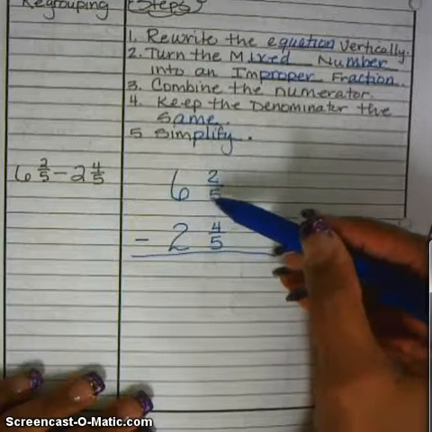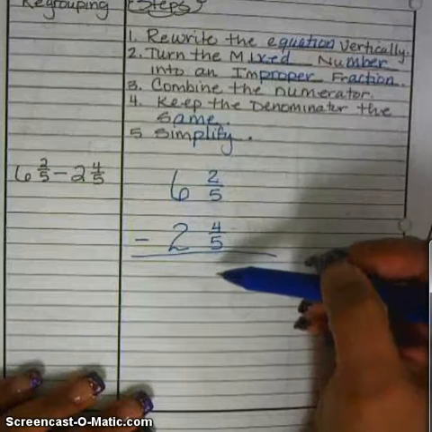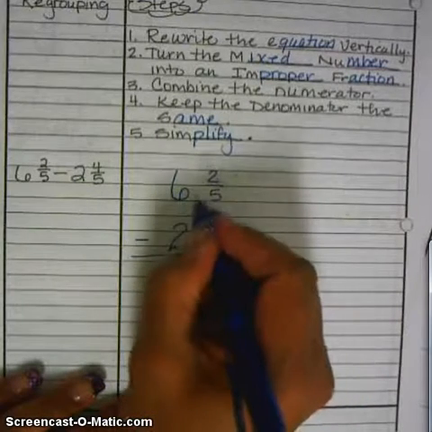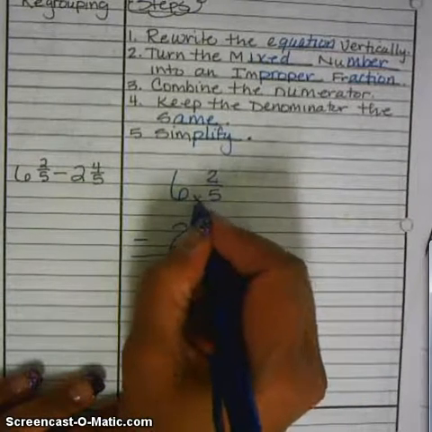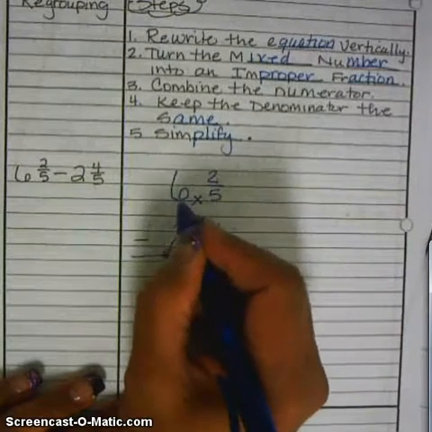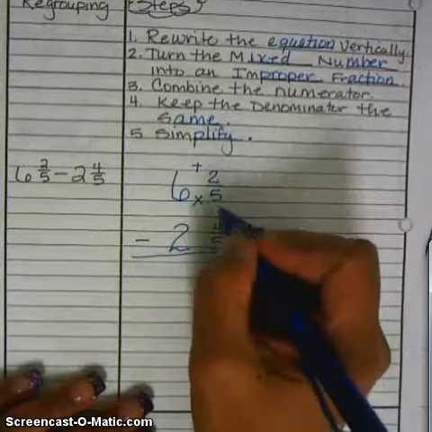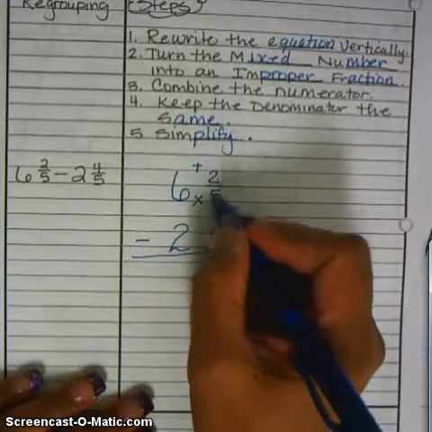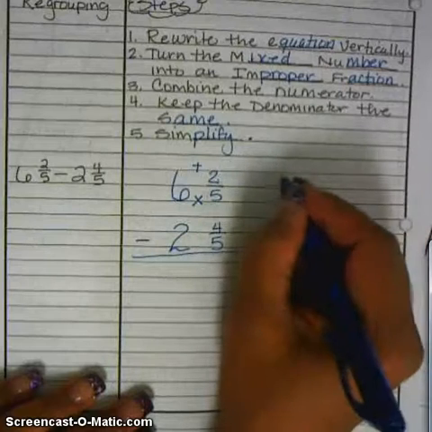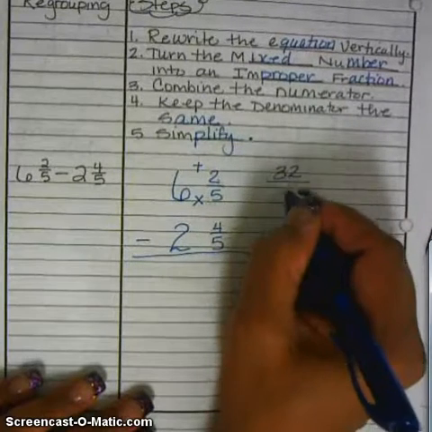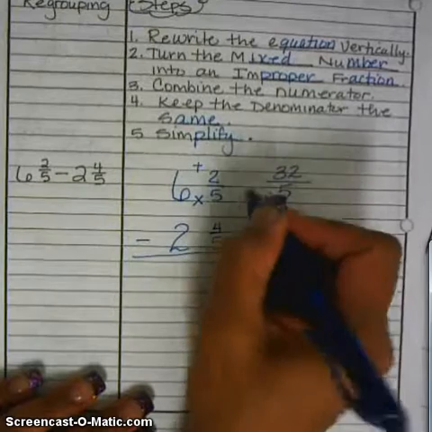So what I'm going to do is turn these into improper fractions, and then we're going to regroup. Okay, so when we turn a mixed number into an improper fraction, we're going to multiply the denominator by the whole number and add the numerator. So 6 times 5 is 30. 30 plus 2 is 32, so my new numerator is 32. My denominator stays the same.